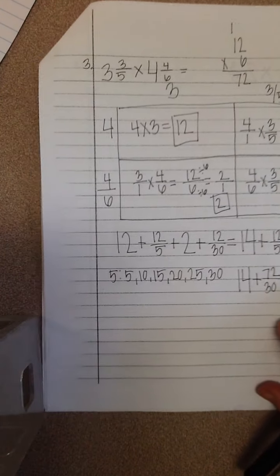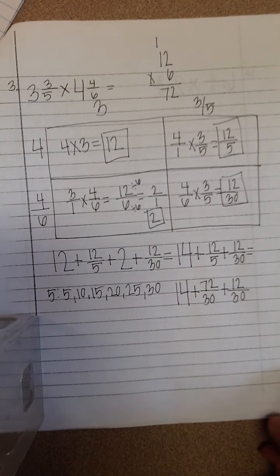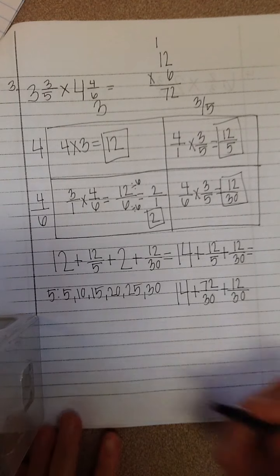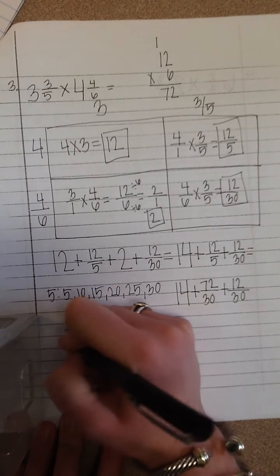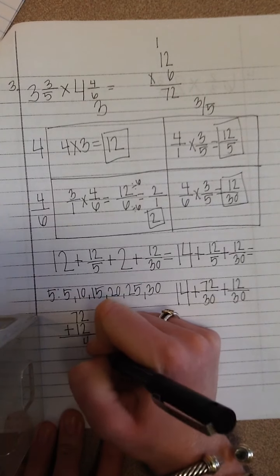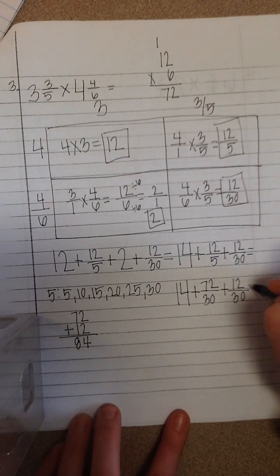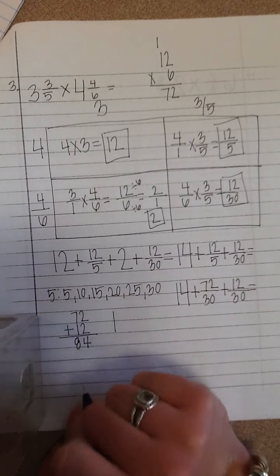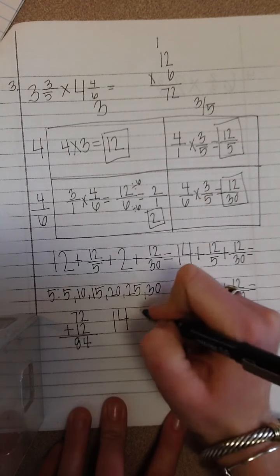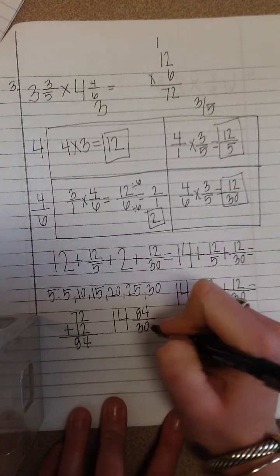Let me see if I can move the paper without knocking this over. Okay, so 72 plus 12. Now, my new problem is, let's see, 84 over 30.